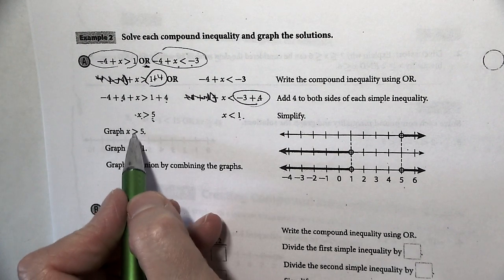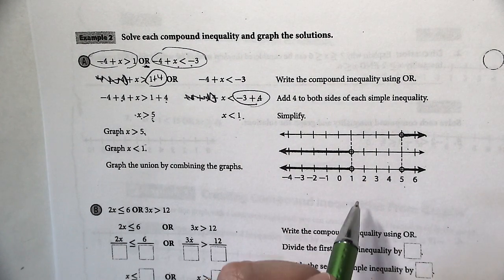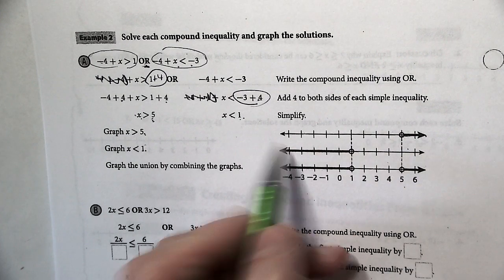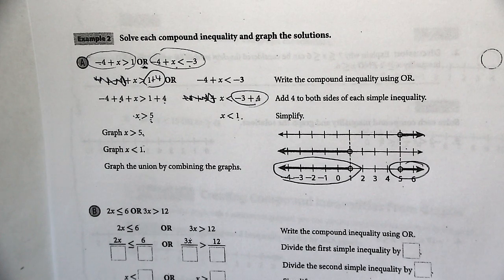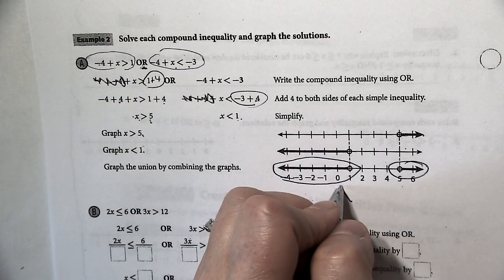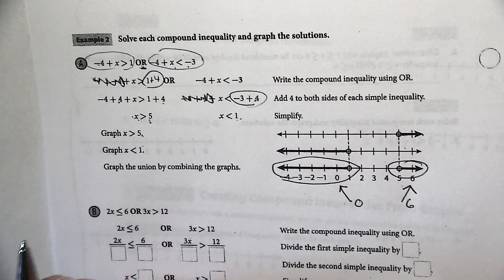So if I said to you, hey, give me a solution that would work, you could say 0 would work. You could say 6 would work. If I said a non-example, one that wouldn't work, it would be anything in here. These would not work for the solution because it would have to be this or that.